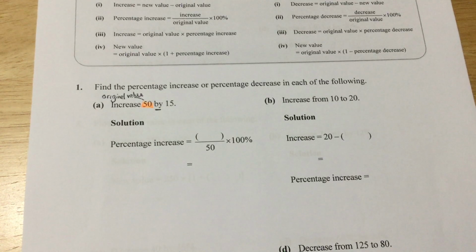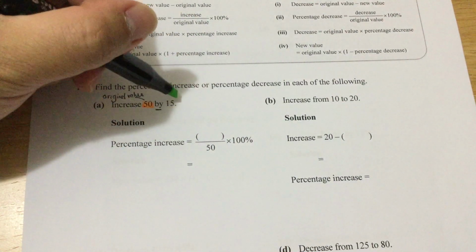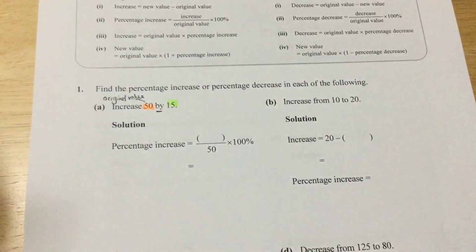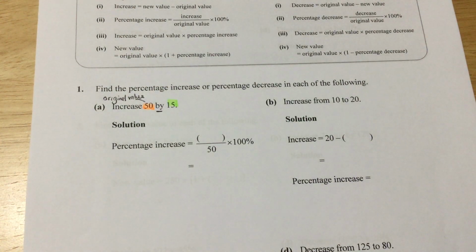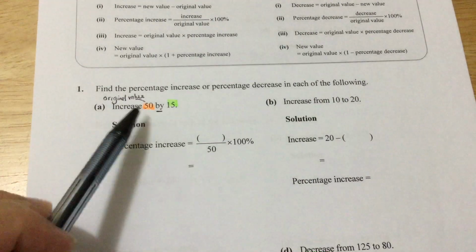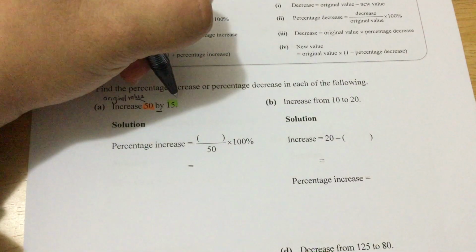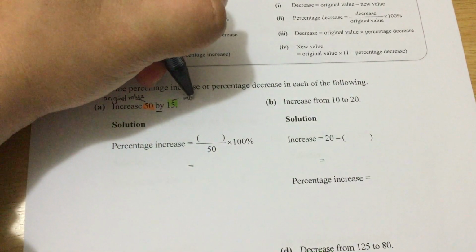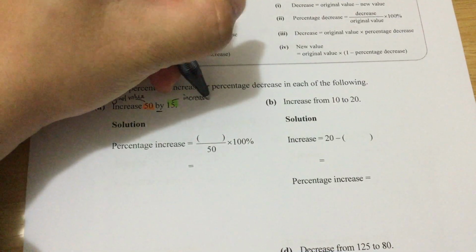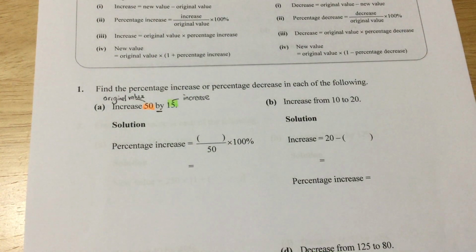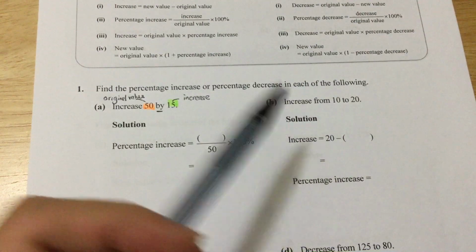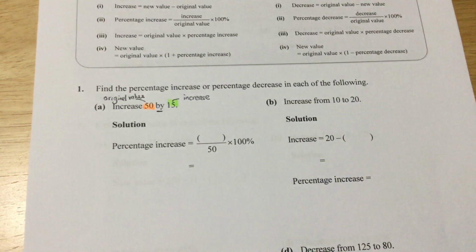But for 15, look at this. Because it is "by", that means I will only add it together. So the new value is not 15. The new value is 65. That means it's 50 plus 15. So this one is the increase. So make sure that you know what you are doing.